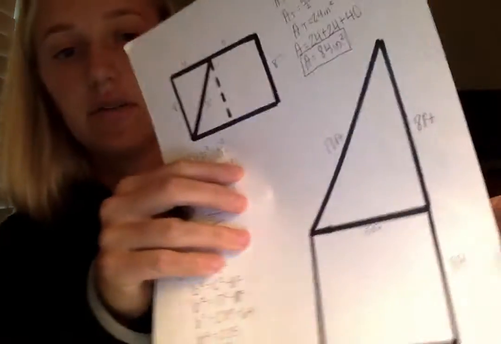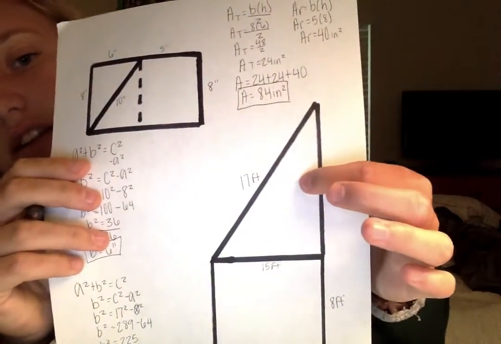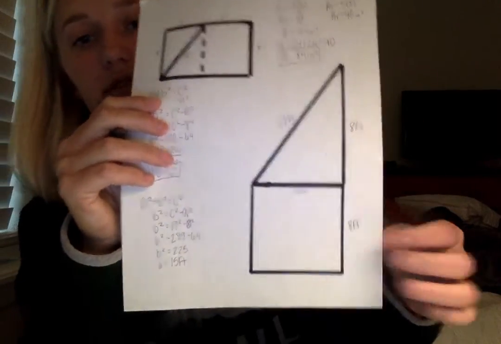So now that we have that one, we can find the area of this triangle plus the area of the rectangle to give us the total area. The area of the triangle would be base times height divided by 2. So we have 15 times 8 divided by 2. 15 times 8 is 120, divided by 2. So the area of the triangle is 60 feet. 120 divided by 2 is 60.